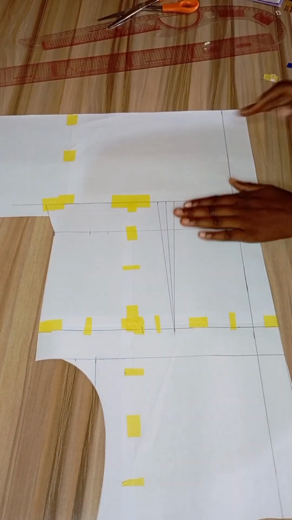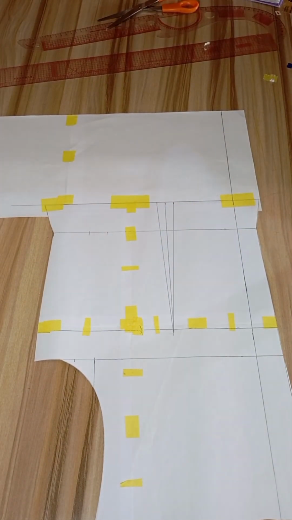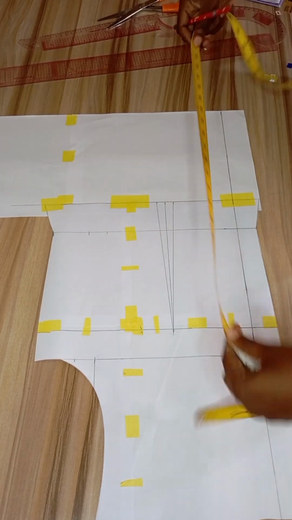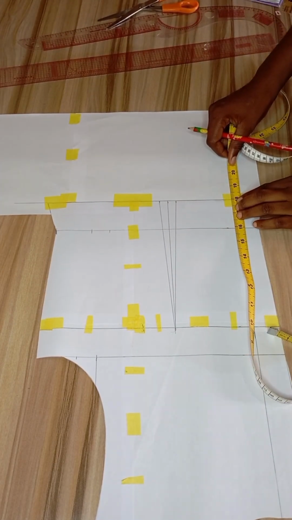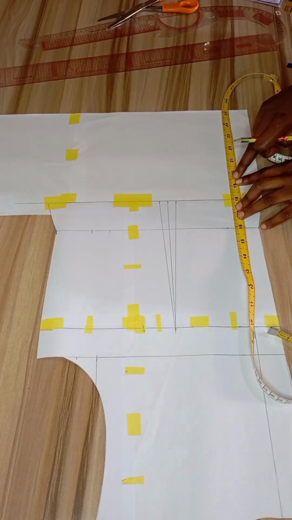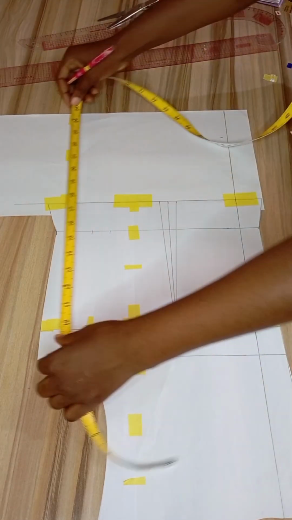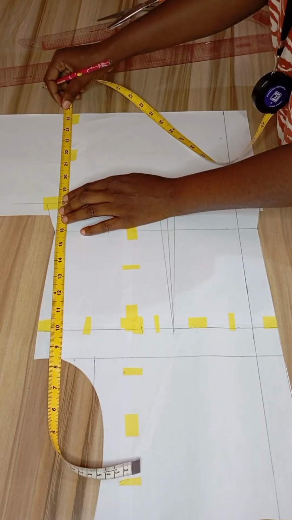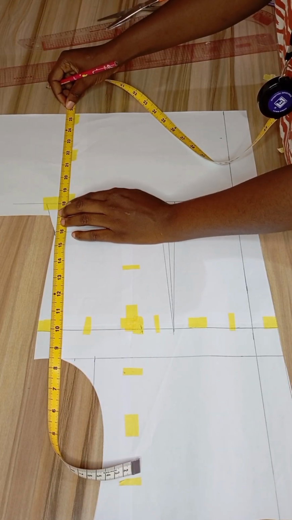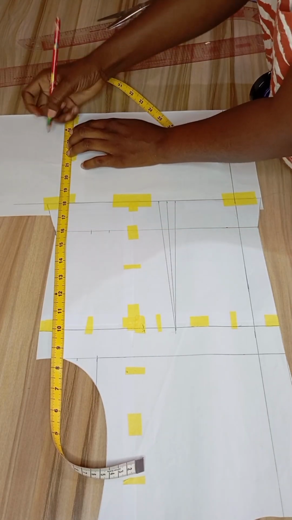Then after doing that, I went ahead to cut it out. Then later I was like, you know what, let me just also add the peplum effect on the back. So I sellotaped another extra pattern paper to the back pattern, and then I added extra 5 inches, just the way it is at the front. So I'm marking 5 inches.